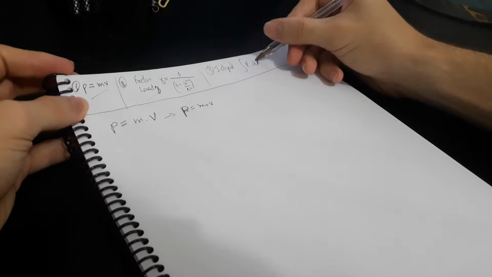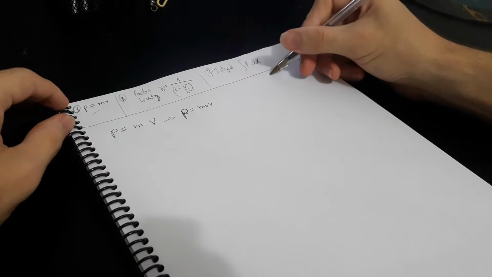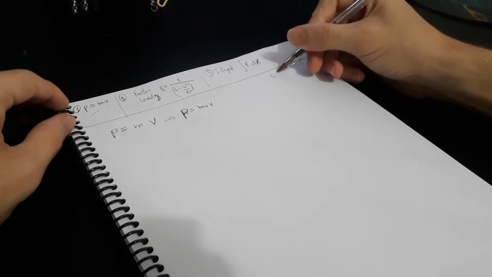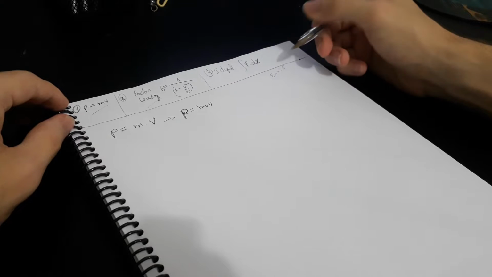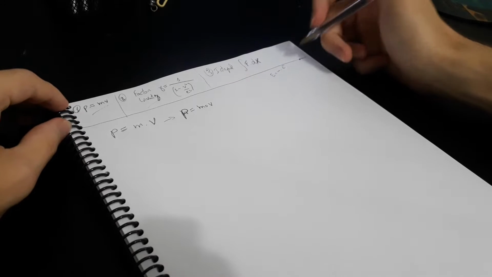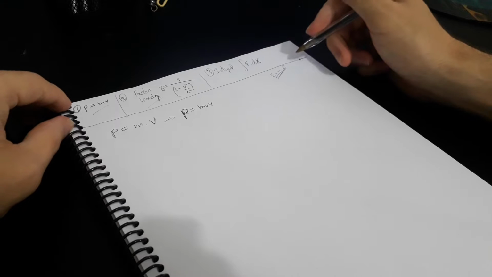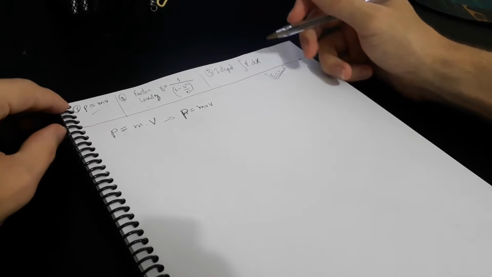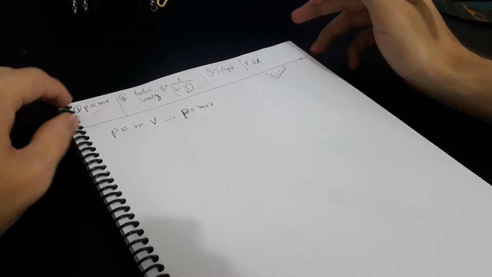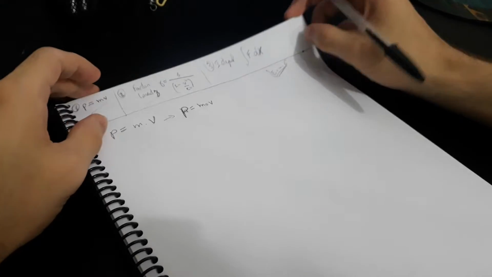Today I will show you a nice demonstration. We're going to demonstrate the Einstein formula, E equals mc squared. But to reach this formula, first we make a deduction. And I hope you like it.